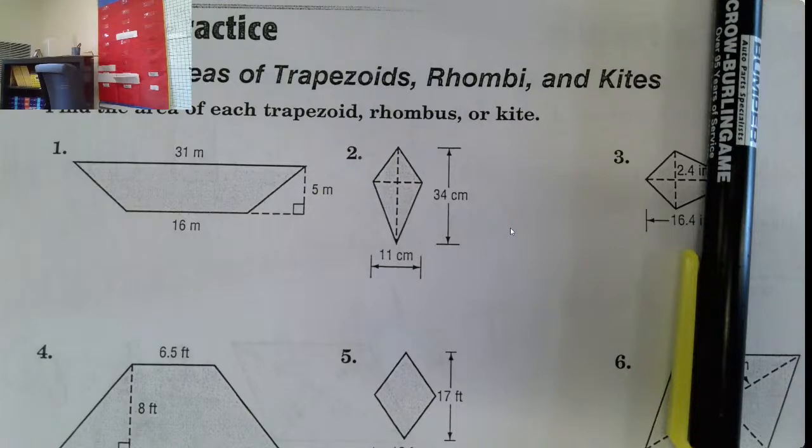Was Danielle absent and gave her that piece? I think so. And I know Zaylee was absent and they gave her that piece and she's still working on it.